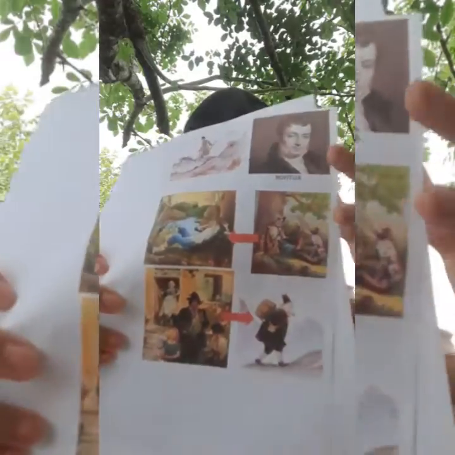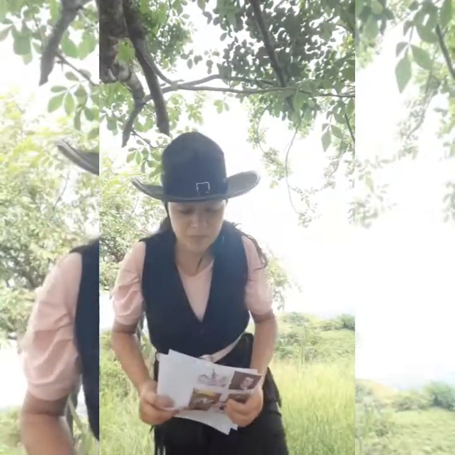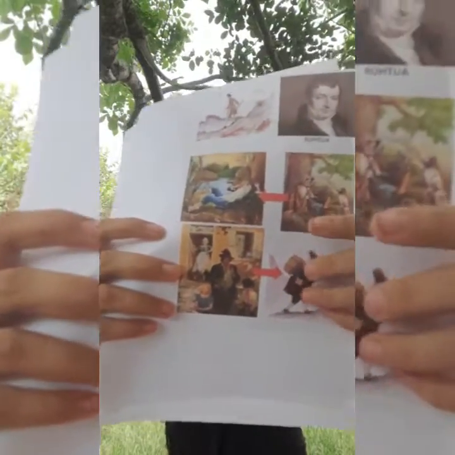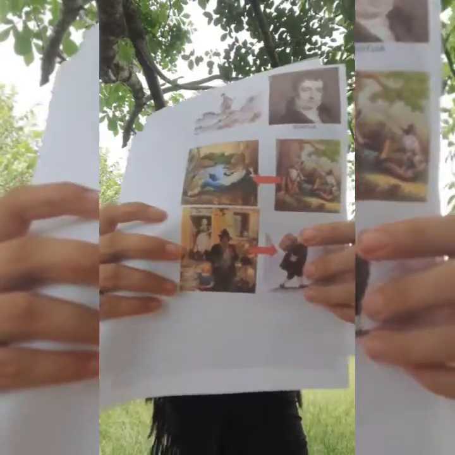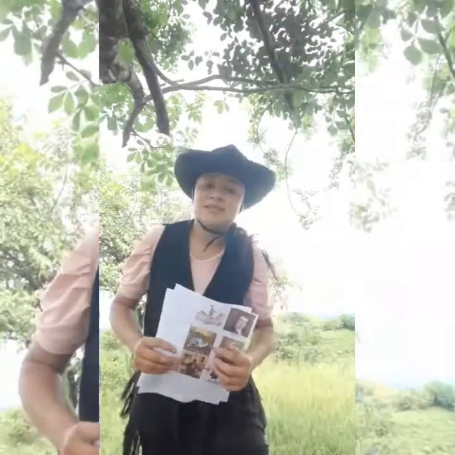Also, it has 4 chapters. The first one is The Van Winkle Family. The second one, here you can see more pictures, is A Strange Afternoon. The third one is The Next Morning. And the fourth one is The Spirits of the Catskill Mountains.